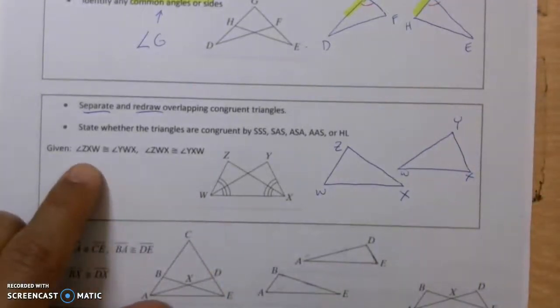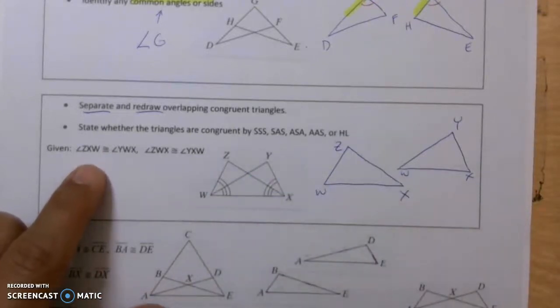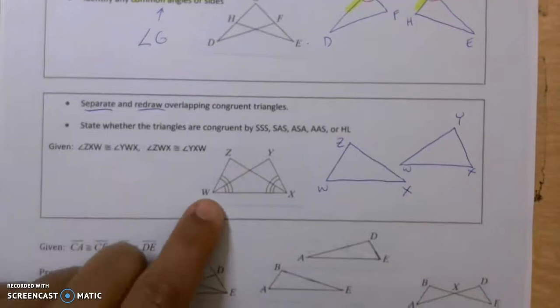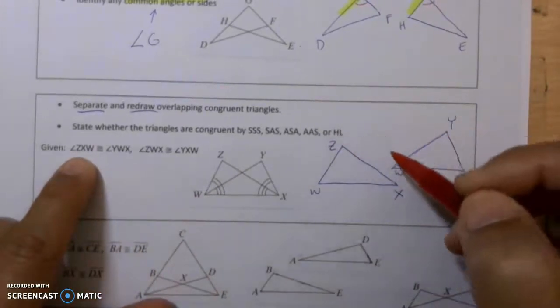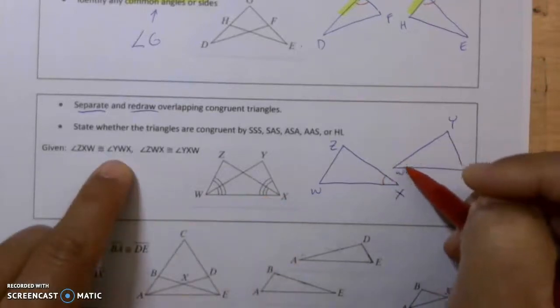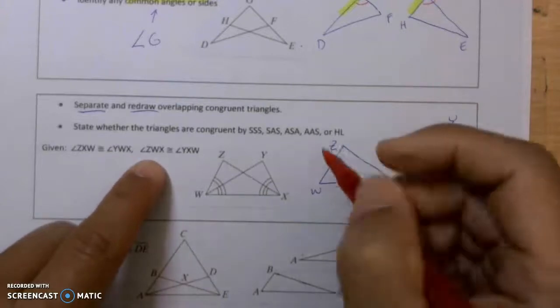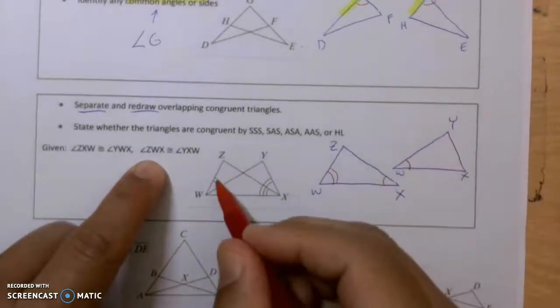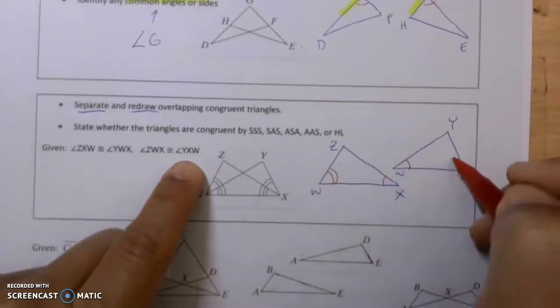All right. State whether the triangles are congruent by side, side, side, side, angle, side, and so forth. First of all, there's a couple things given, and they've already made the tick marks in the picture. ZXW, this tick mark down here, is equal to YWX, this one over here. ZWX, this big double tick mark here, is equal to YXW, double tick mark.